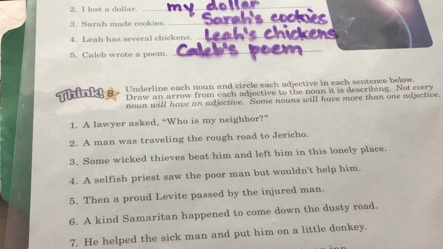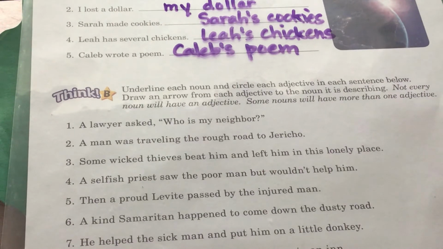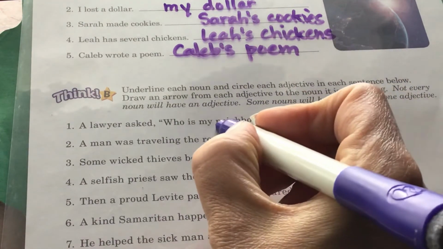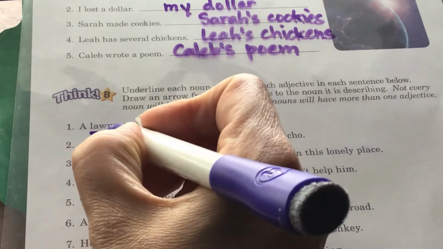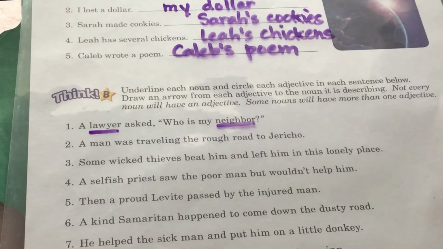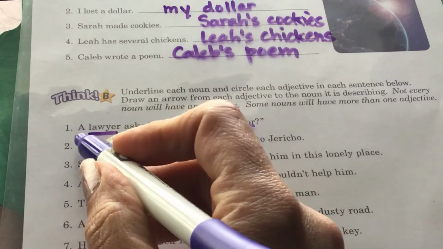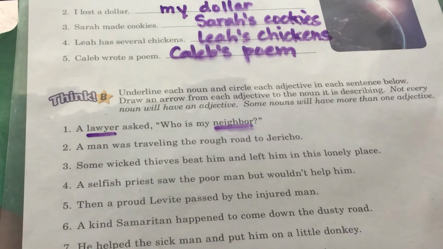In number 1, it says, a lawyer asked, who is my neighbor? So we're looking for nouns, person, place, or thing. This sentence has 2 nouns. We have neighbor and lawyer. Okay. Now we're looking for adjectives, words that describe them. Well, later we'll learn that, right? This is an article. Right now, though, we're focusing on adjectives.